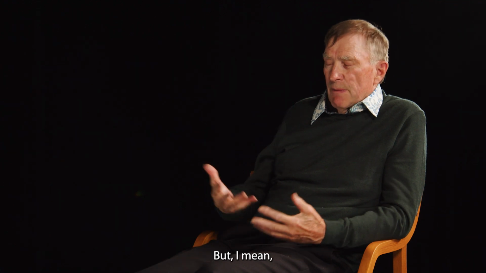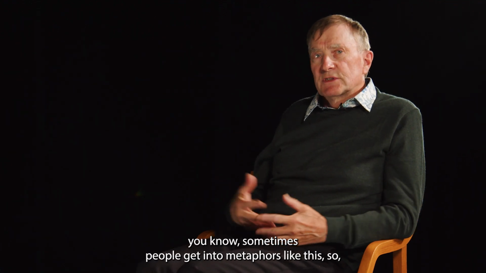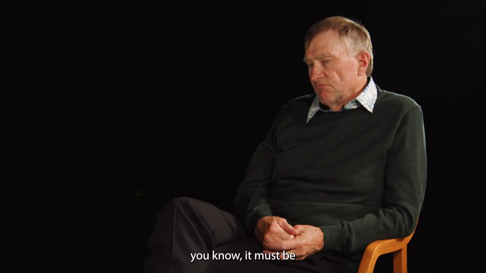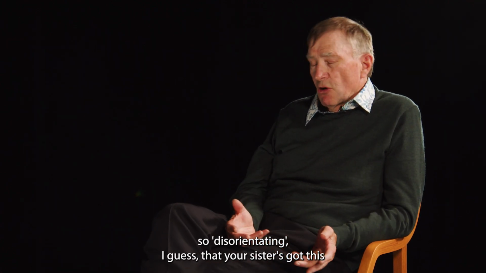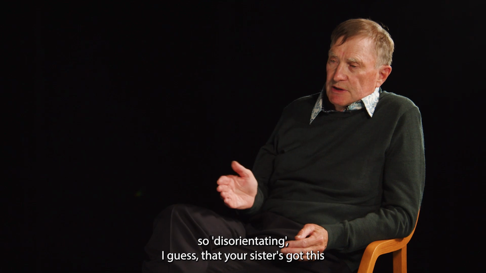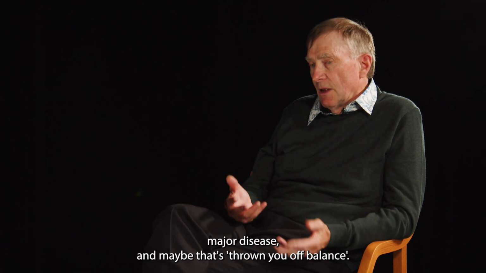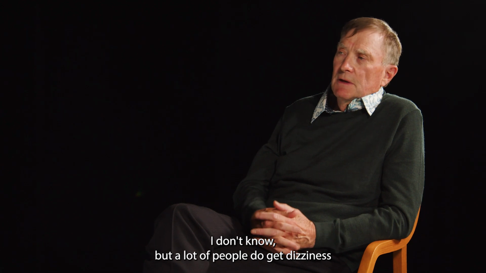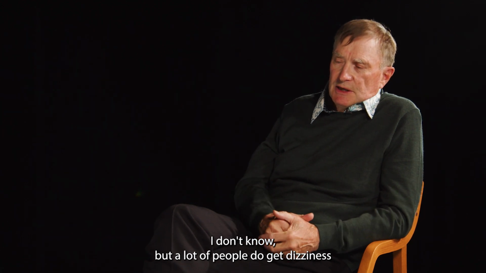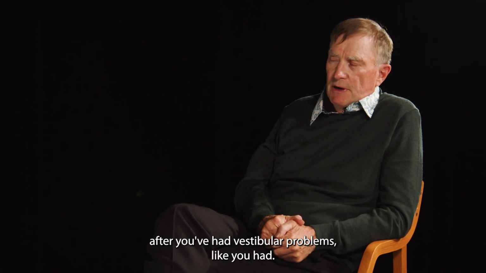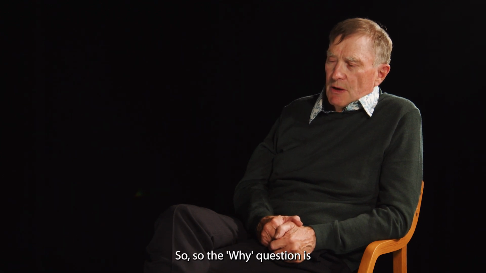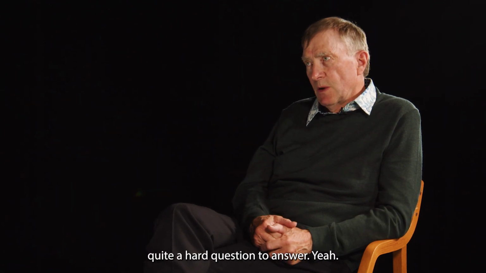But I mean, sometimes people get into metaphors like this. So it must be so disorientating, I guess, that your sister's got this major disease, and maybe that's thrown you off balance, and that might be a metaphor for the dizziness. I don't know. A lot of people do get dizziness after you've had vestibular problems like you had. So the why question is quite a hard question to answer.